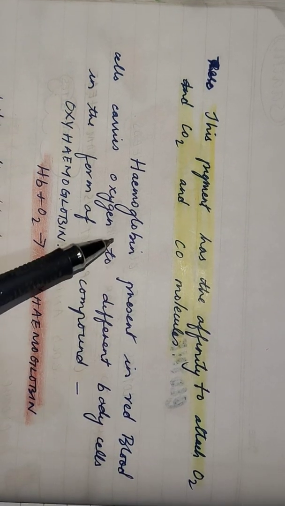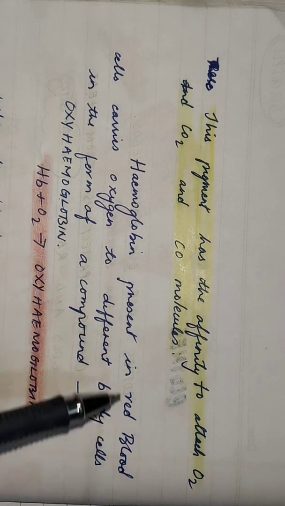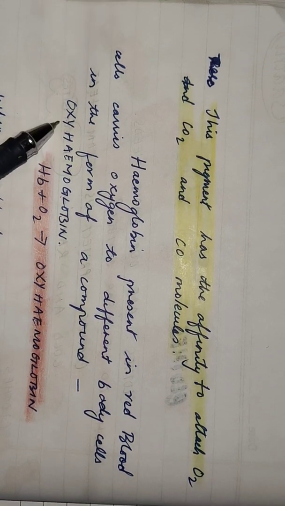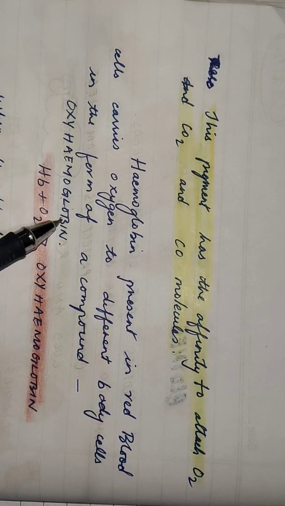Hemoglobin present in red blood cells carries oxygen to different body cells in the form of a compound known as oxyhemoglobin. So hemoglobin plus oxygen will give you oxyhemoglobin.